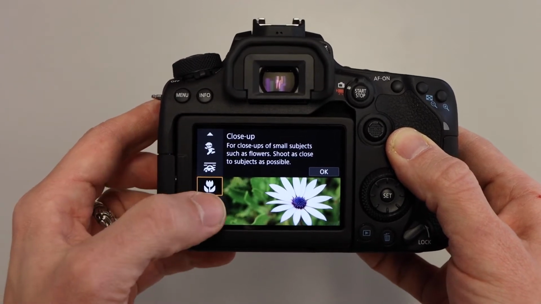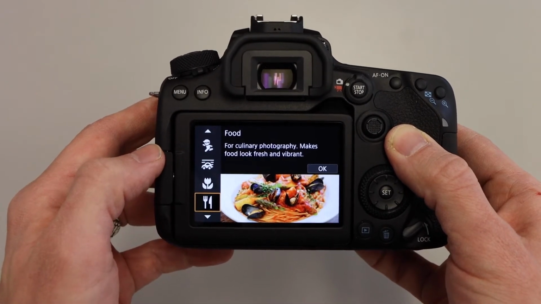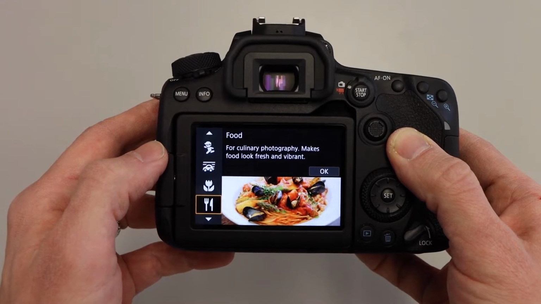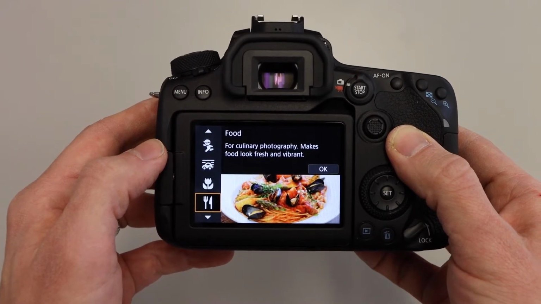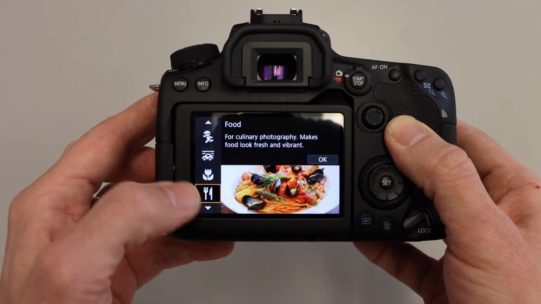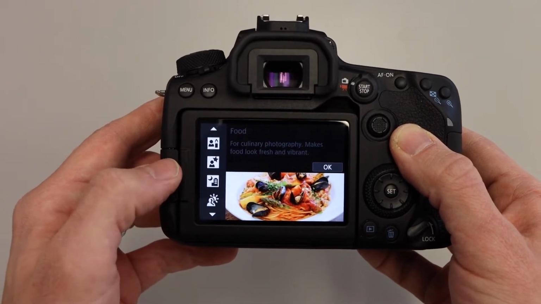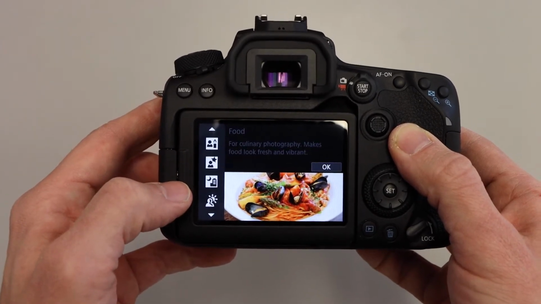occurs. Food. In this mode, the camera will offer a more saturated and vivid color output, allowing your images to look fresh and vibrant. The next three scene modes are candlelight, night portraiture, and handheld night scene.